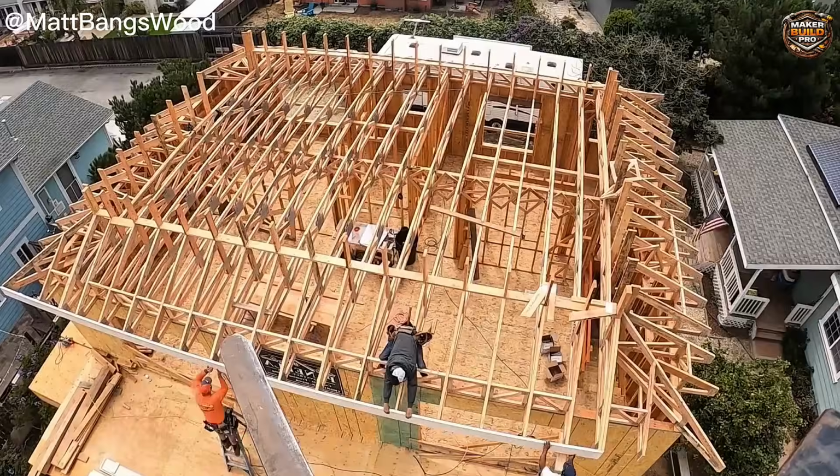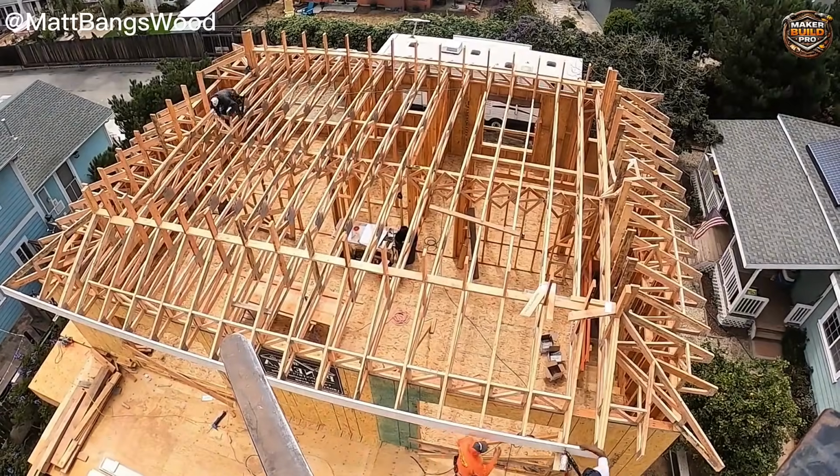The entire roof frame is being completed as each section is aligned into a straight and even layout.